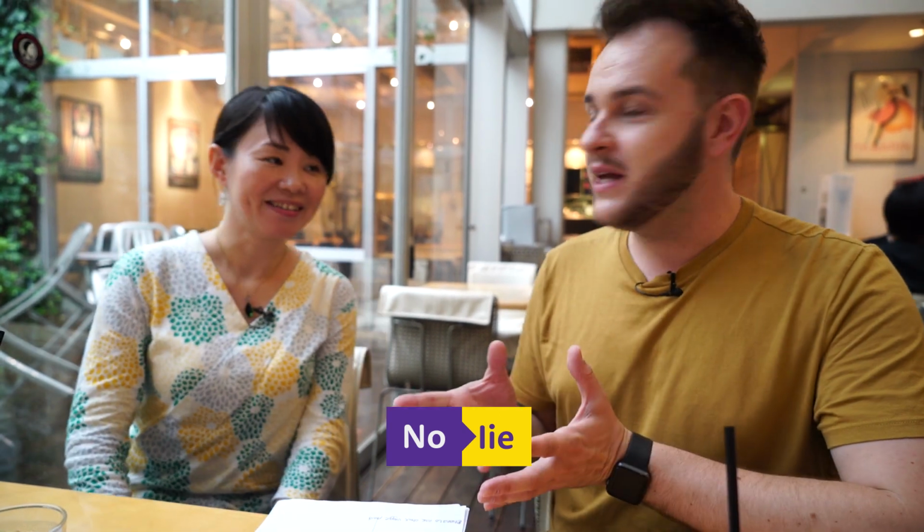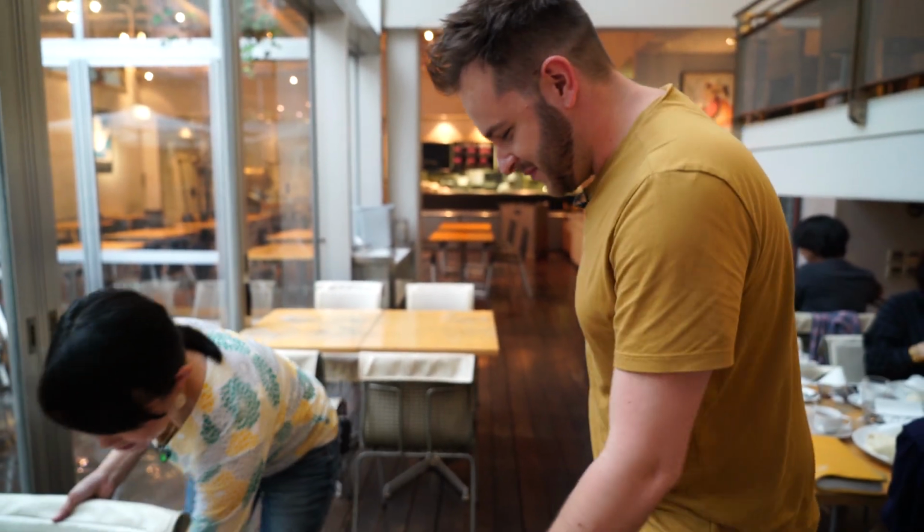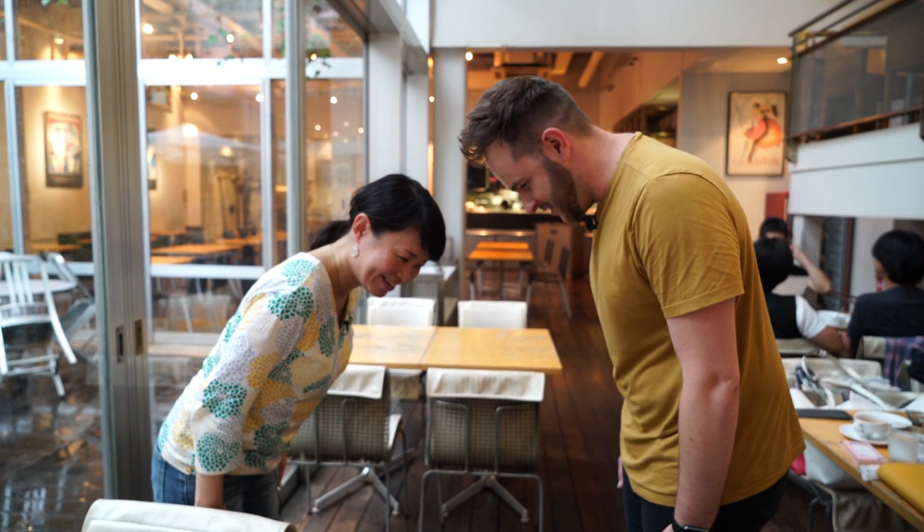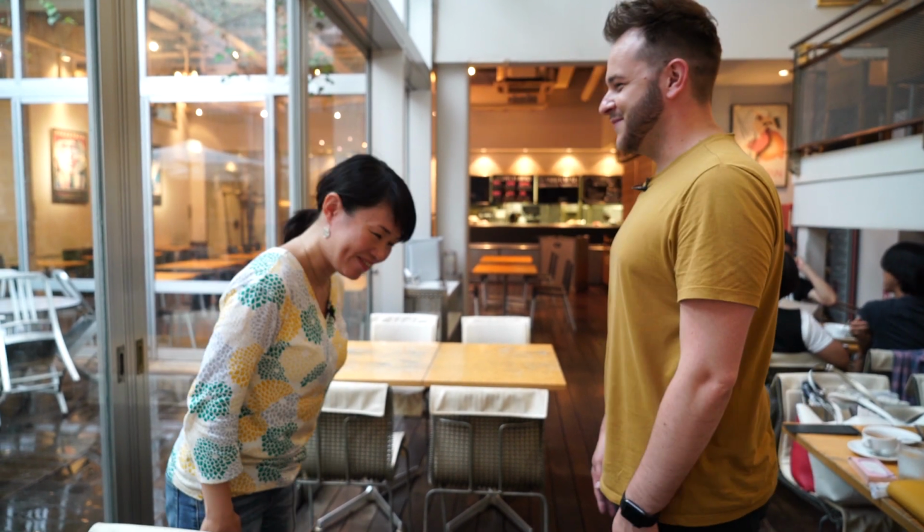So shall we talk about bowing? There's varying degrees, and the meaning is totally different for each degree. I will show an example. In a business situation, when two people meet, we bow shallowly like this, 30 degrees. Nice to meet you. Nice to meet you too.